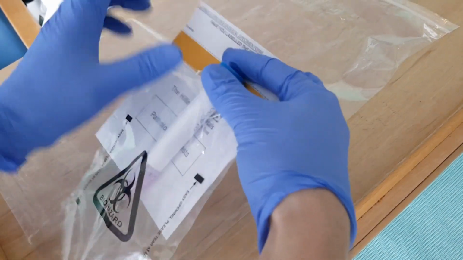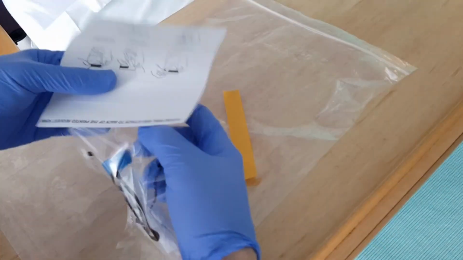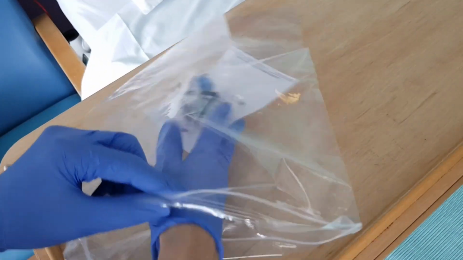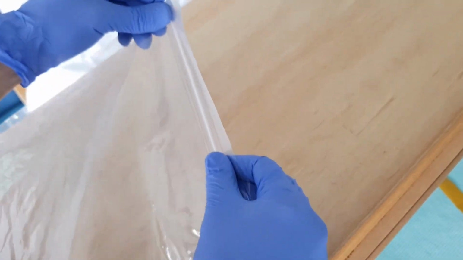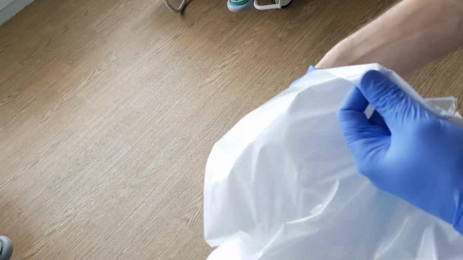Place the tube in the pathology specimen bag and then the resealable bag and close. Place the bag and one of the copies of the request inside the white bag and close.